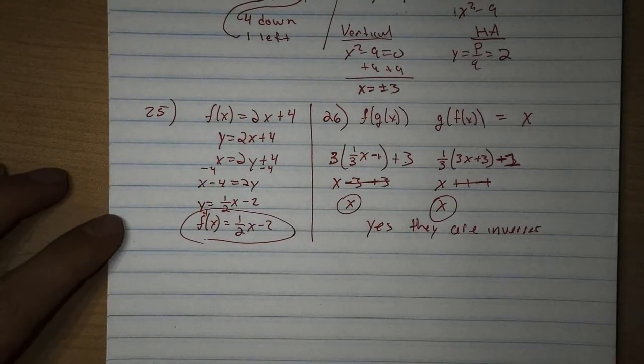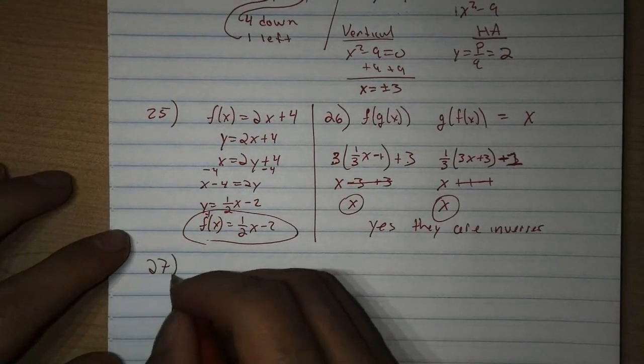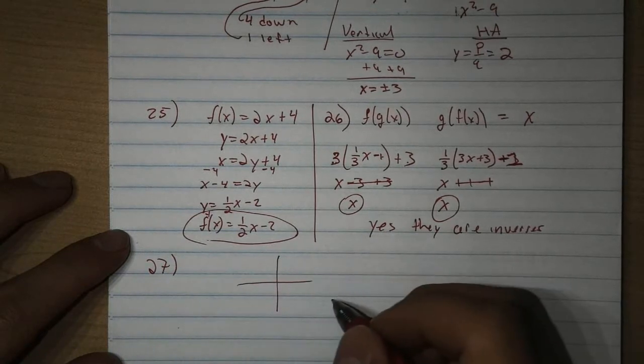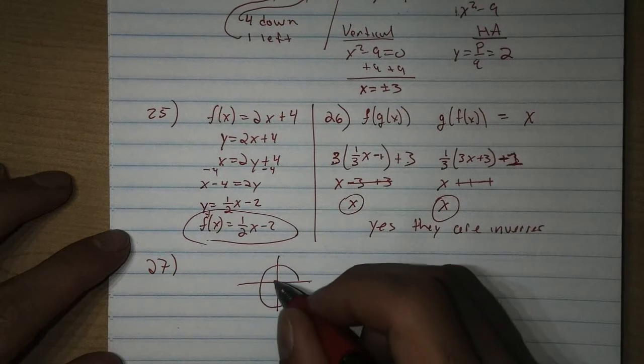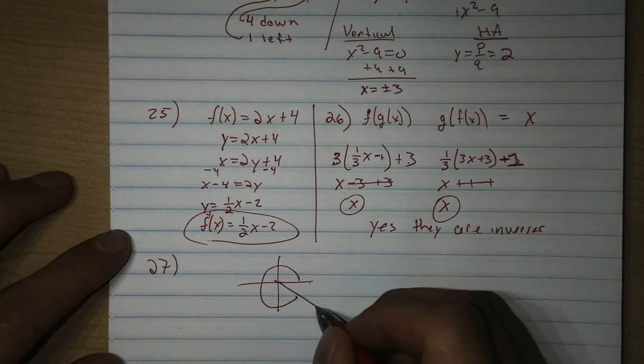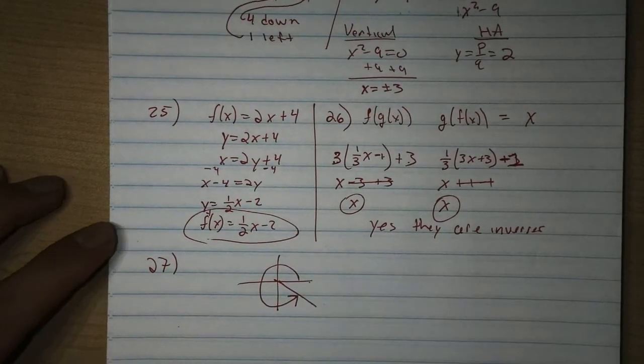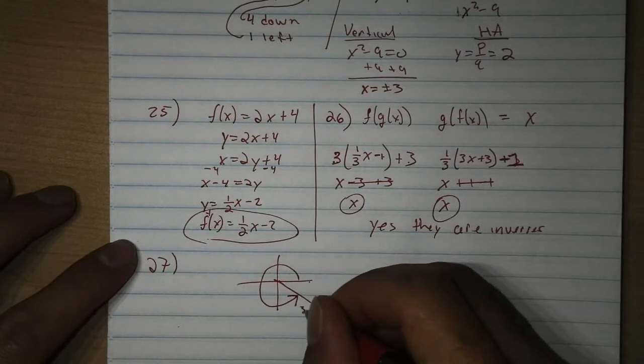Alright, 27. 330 degrees. So it's 270 to 360. Should we draw the arrow? How do we draw it? This is 330.